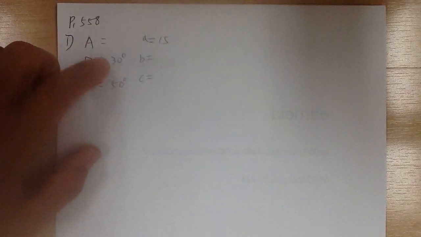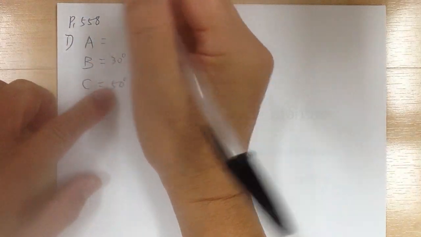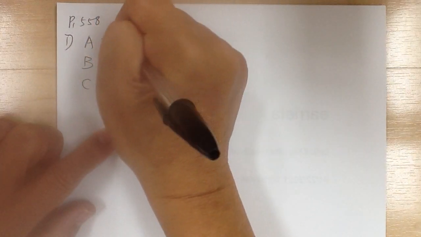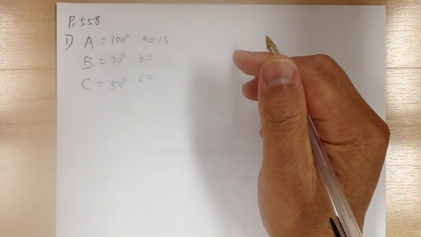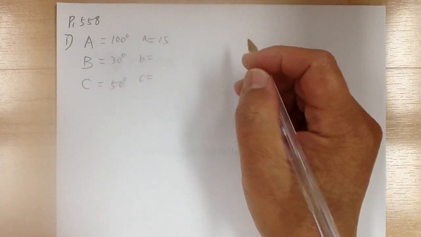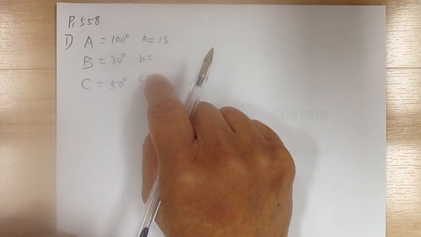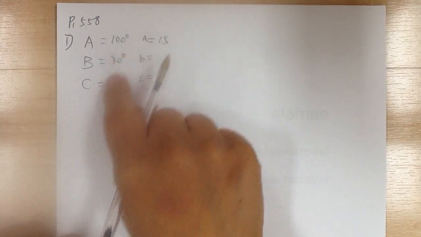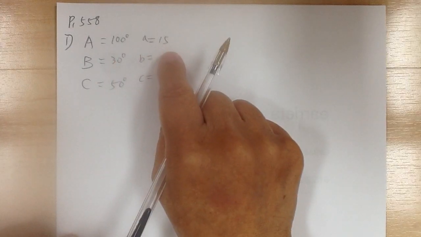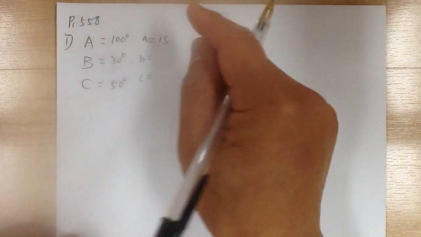So first, again, from here you can get the angle A. So 180 minus this will give you 100 degrees, because the triangle angles add up to 180. Now you can either use the law of sine or law of cosine to solve the problem. But since the angles are given, and only one length is given, you want to use the law of sine.